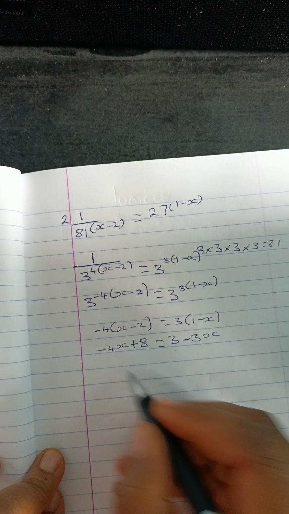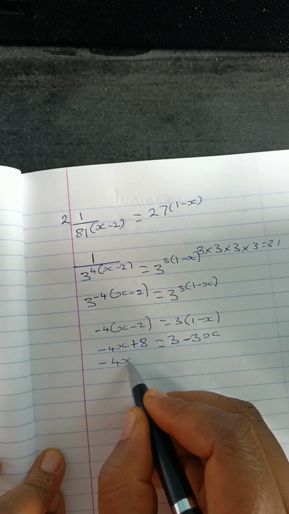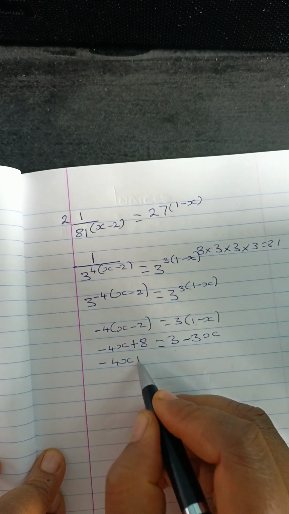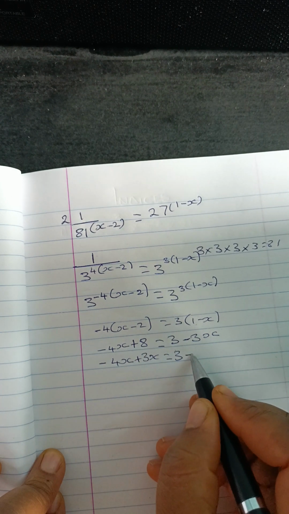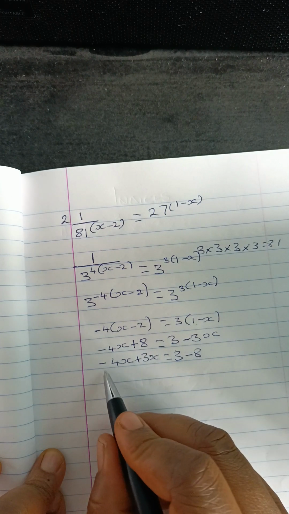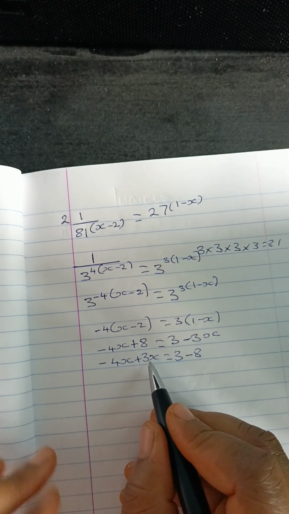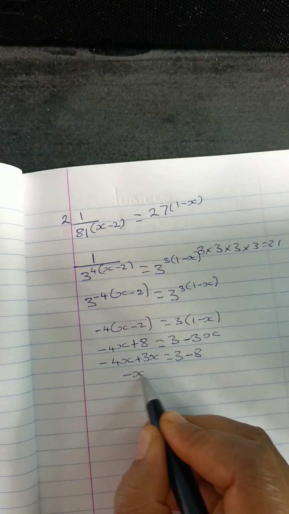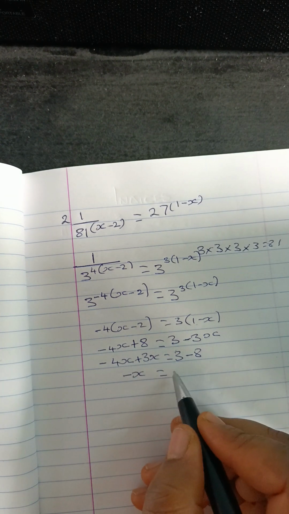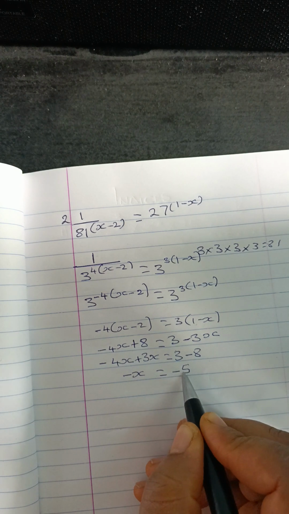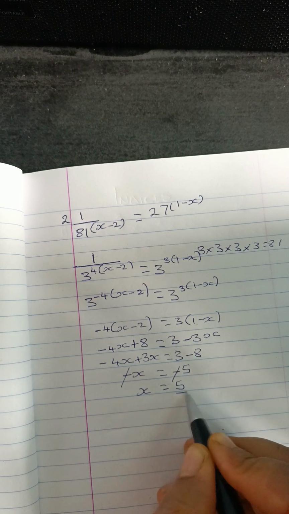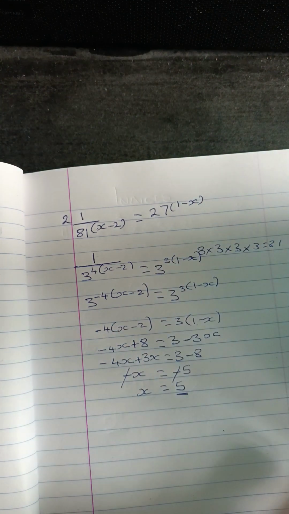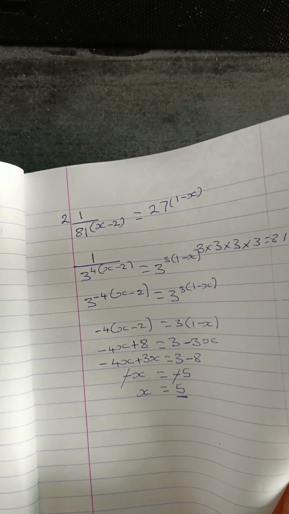So let's collect our like terms. Minus 4x, this crossing over becomes plus 3x equal to 3. This crossing over becomes minus 8, no longer plus. So minus 4x plus 3x becomes minus x equal to 3 minus 8 becomes minus 5. So when we cancel out the minus, we have x is equal to 5. So this is the answer for this. Please, if you get confused, just try to go through it again. Sorry, my voice is not smooth today.